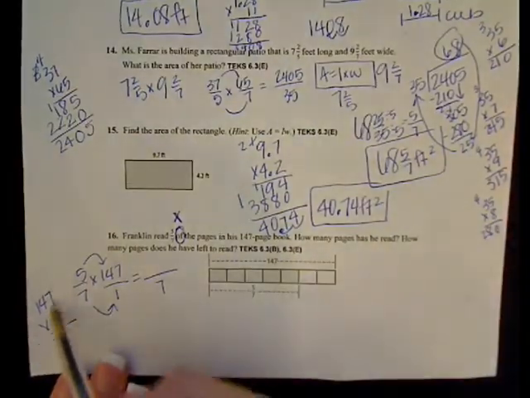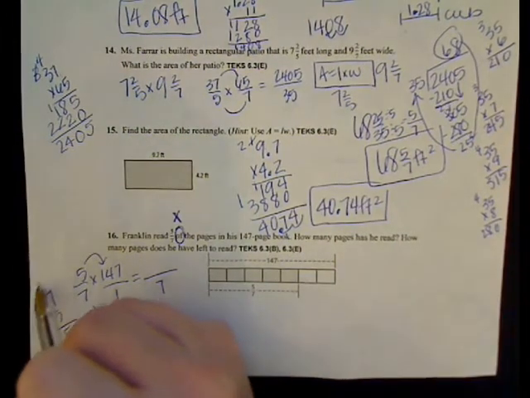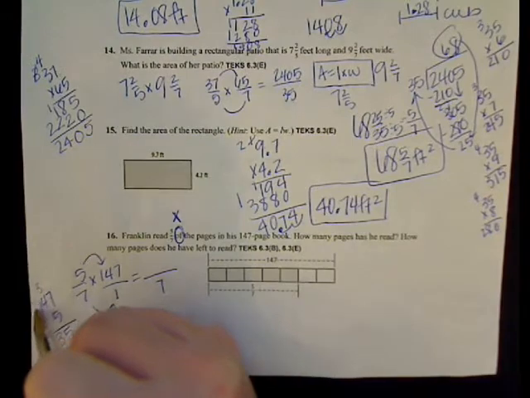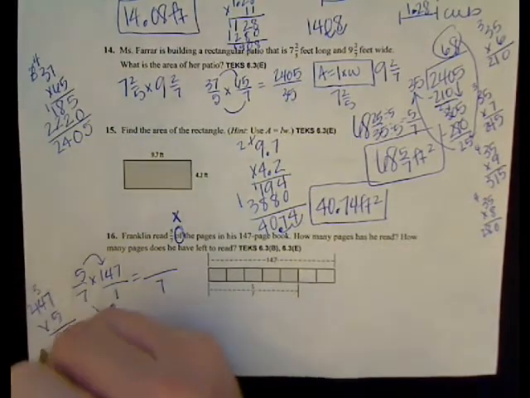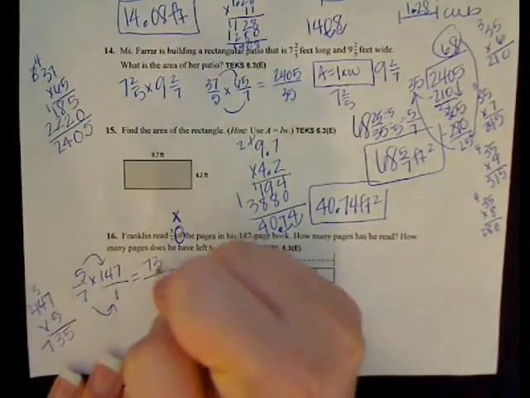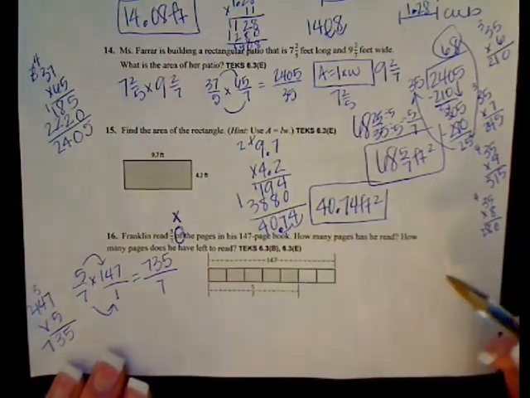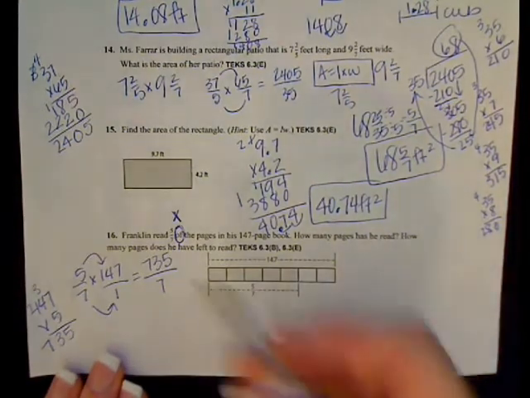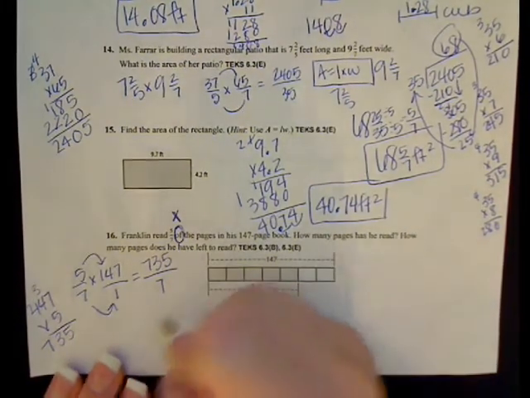5 times 7 is 35. 5 times 4 is 20, plus 3 is 23. And 5 times 1 plus 2 is 7. So that's 735 over 7. So he's read 735 over 7 pages in his book. That doesn't make any sense. So let's change this to a mixed number. Top in, bottom out.